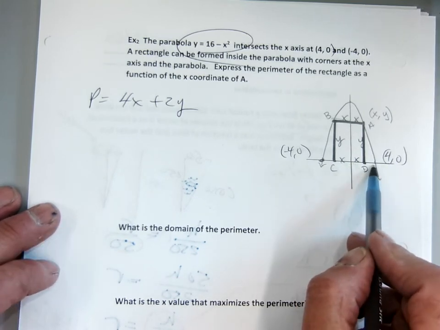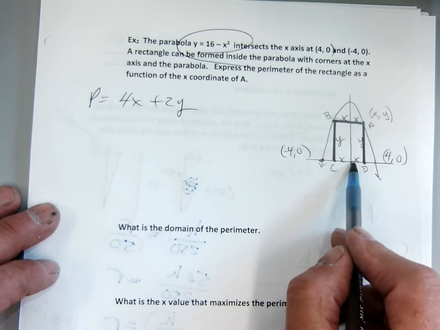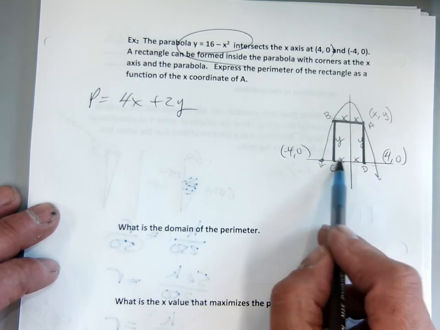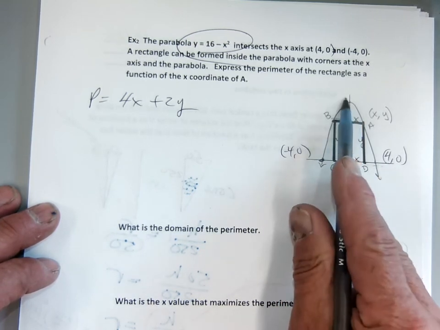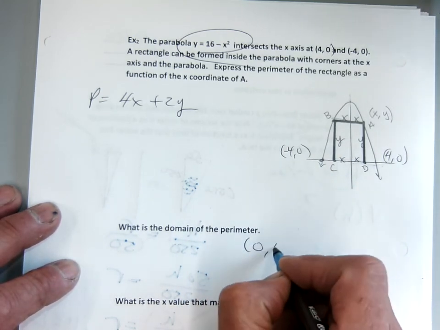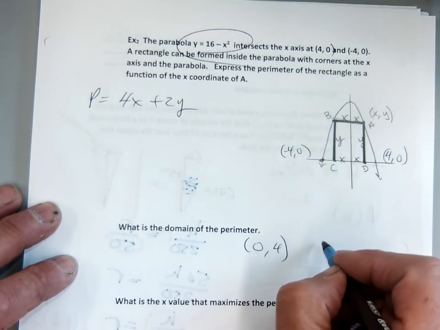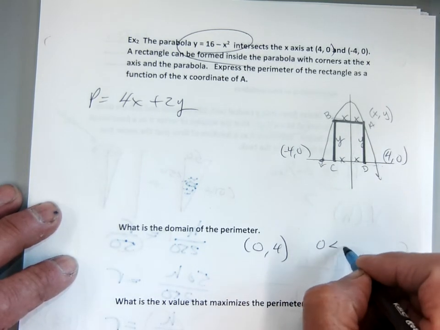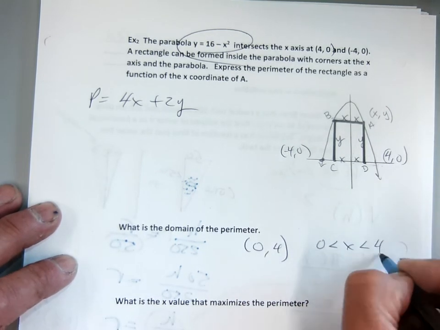If this is all the way to 4, you get a flat rectangle. If this is all the way to 0, you get a tall rectangle. So the domain has got to be between 0 and 4, or in set notation, 0 less than x less than 4.